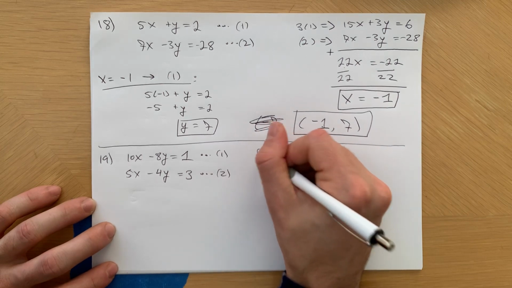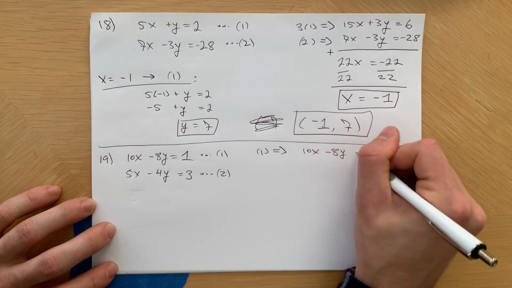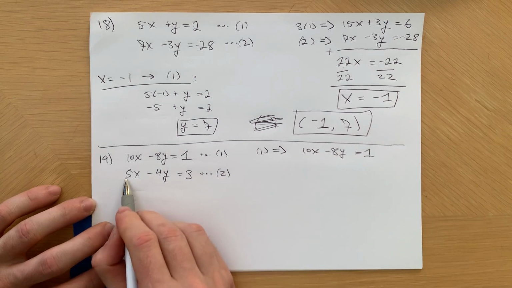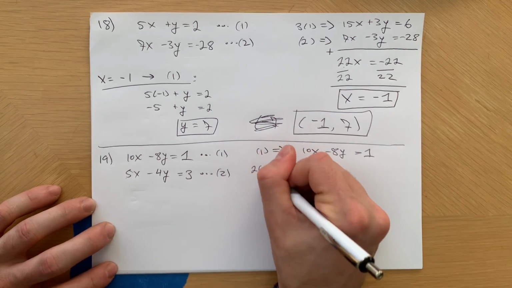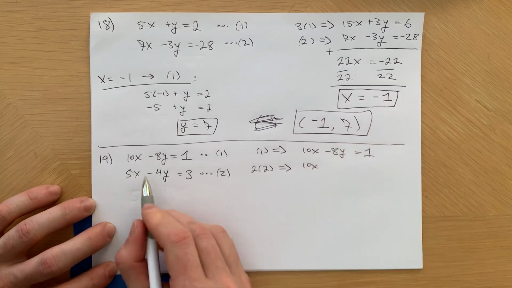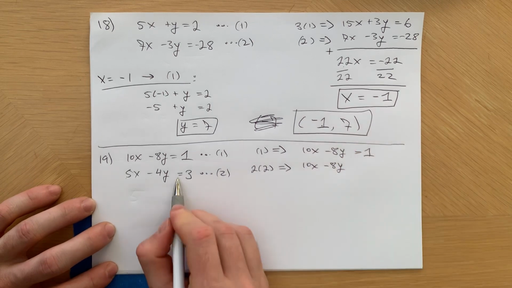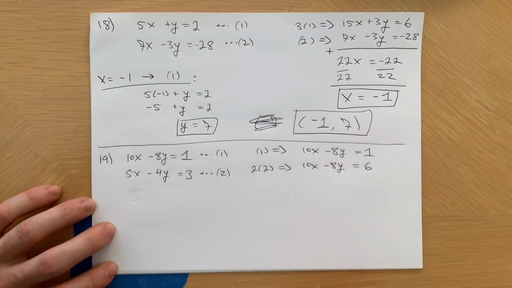Let's just rewrite equation 1. So we're going to have 10x minus 8y is equal to 1. And now let's take 2 and multiply it by equation 2. So we're going to have 2 times 5, so 10x. 2 times minus 4y, so minus 8y. And then 2 times 3, which is 6.